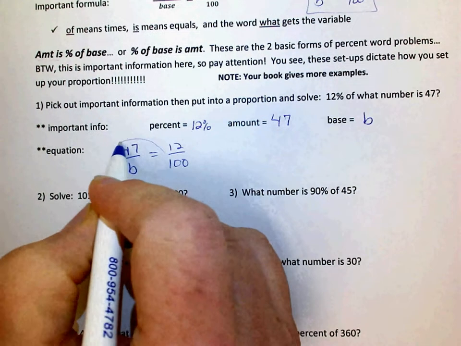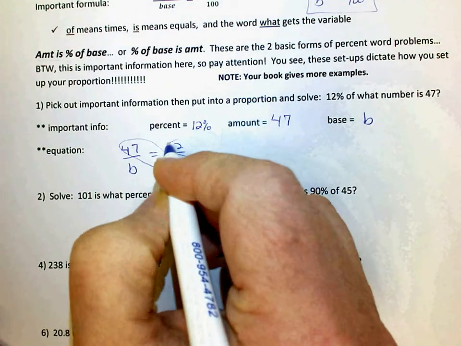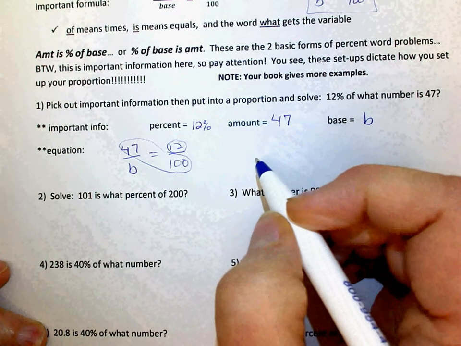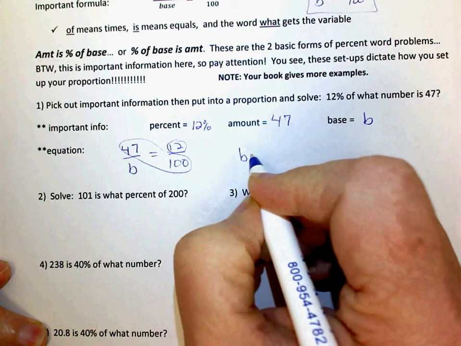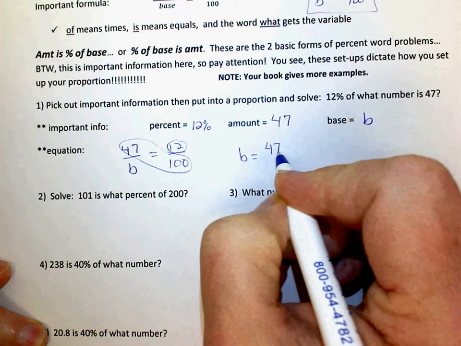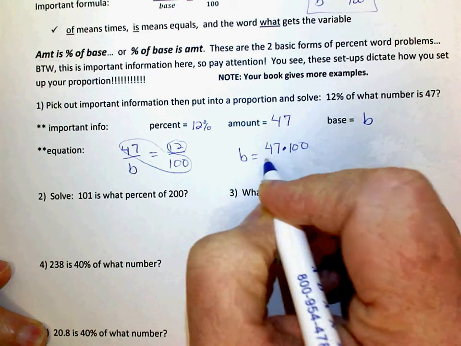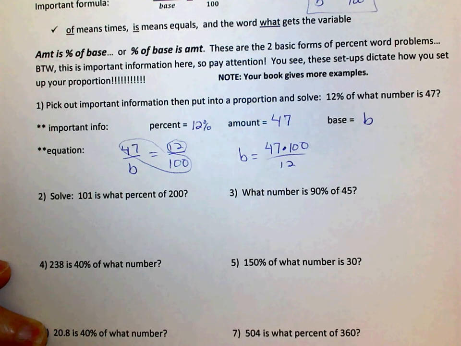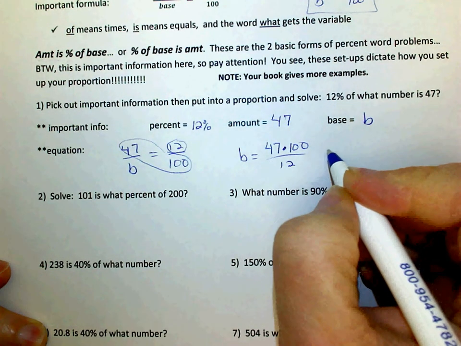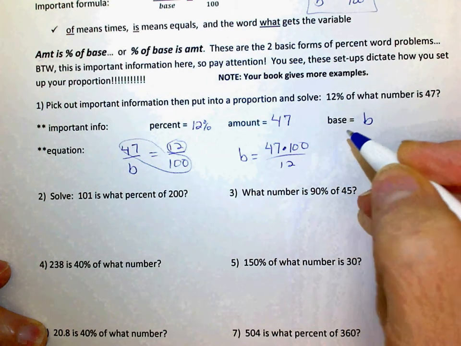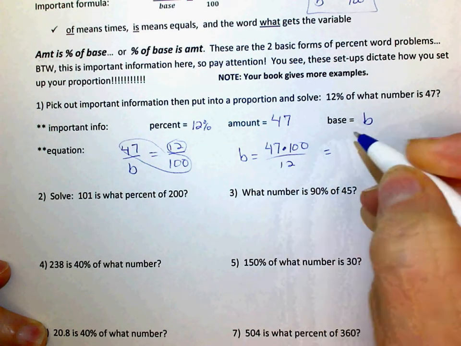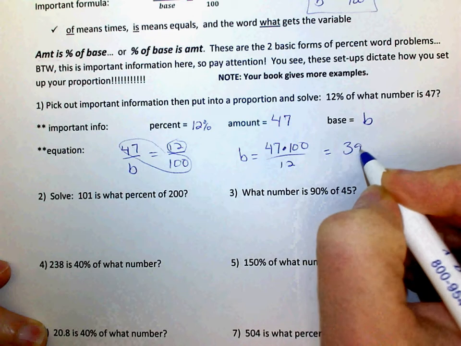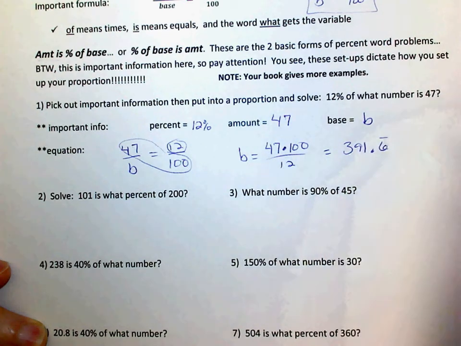Then we cross multiply. And remember, in 6.2 we used this shortcut. So your base is 47 times 100 divided by 12, and we're going to use our good buddy calculator. 47 times 100 divide 12, and what we get is, yikes, 391.6 repeated.